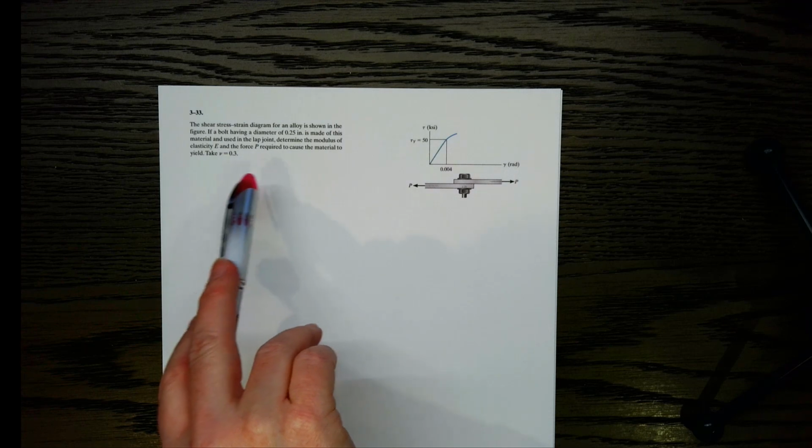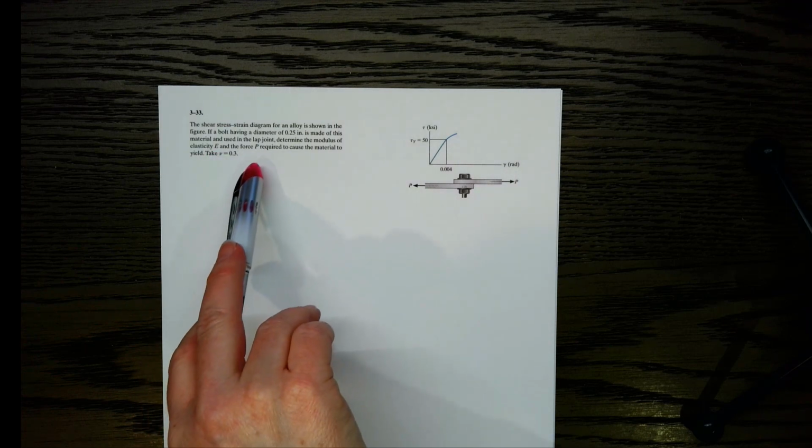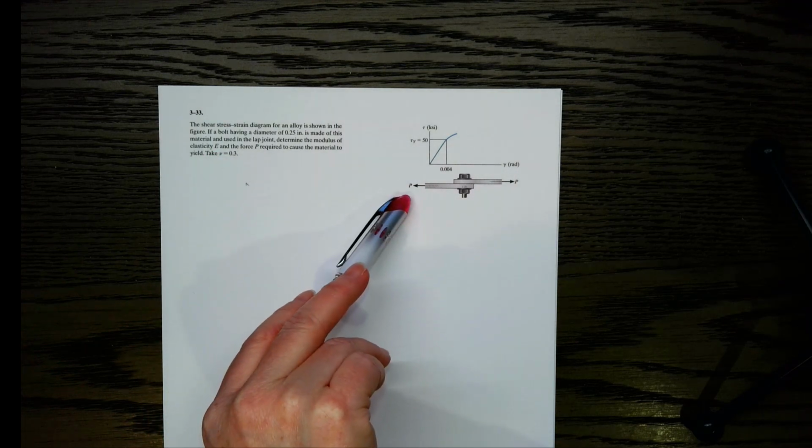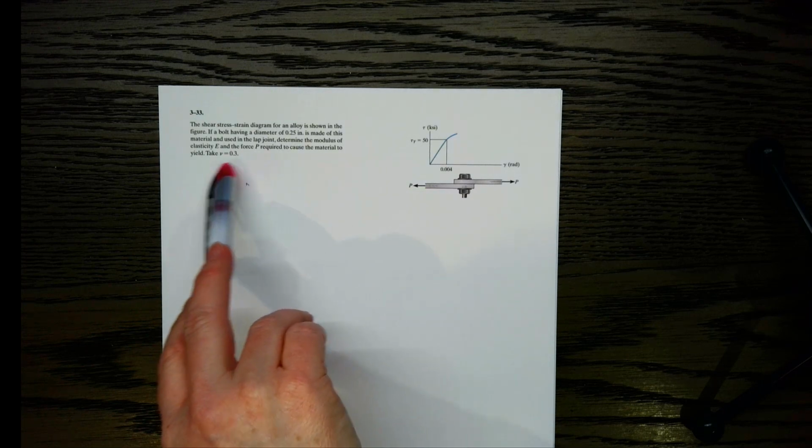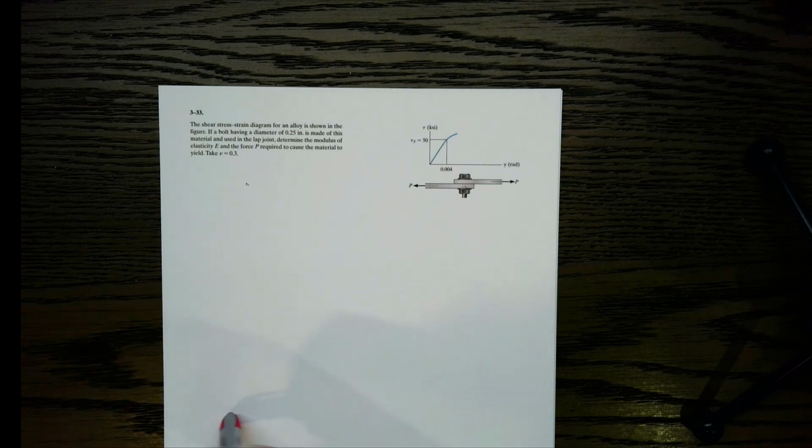Determine the modulus of elasticity, which is capital E, and the force P, so that force is what's being applied here, that's required to cause the material to yield. Take the Poisson's ratio to be 0.3.